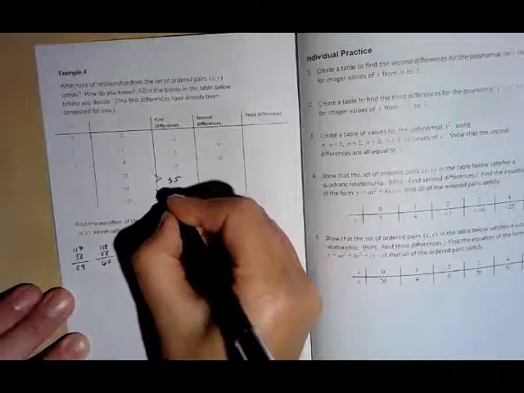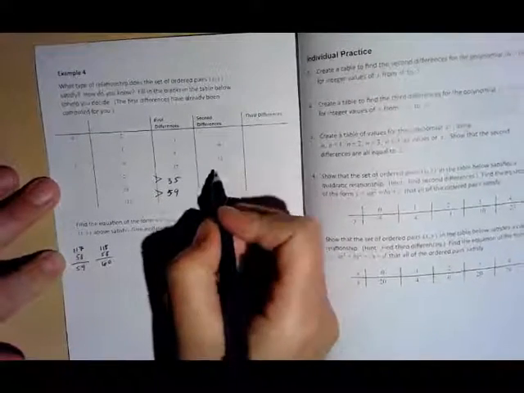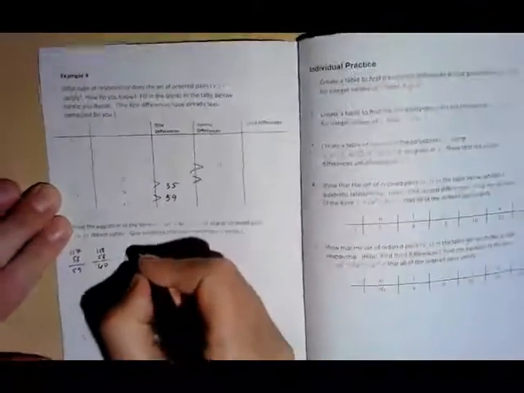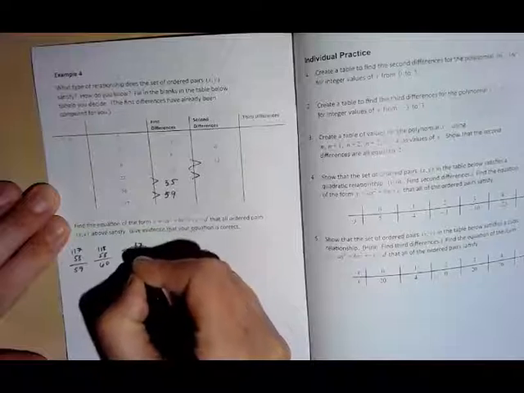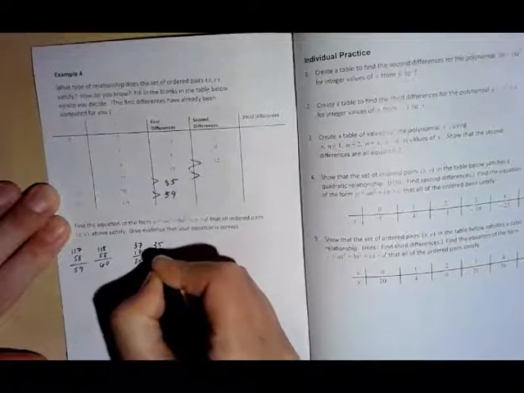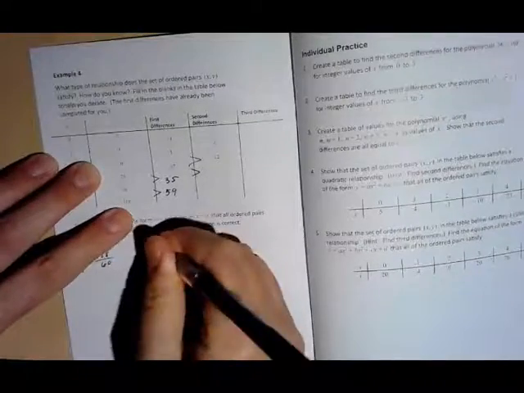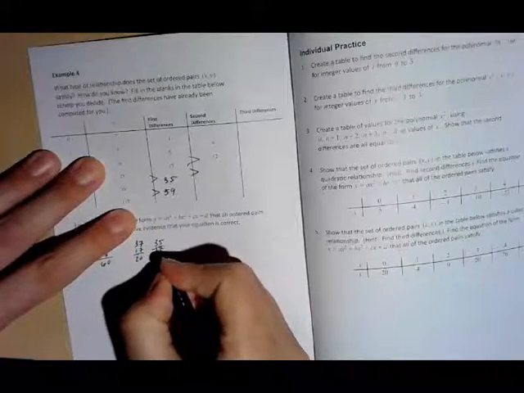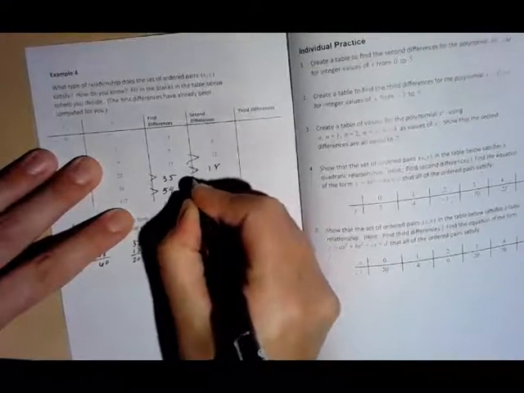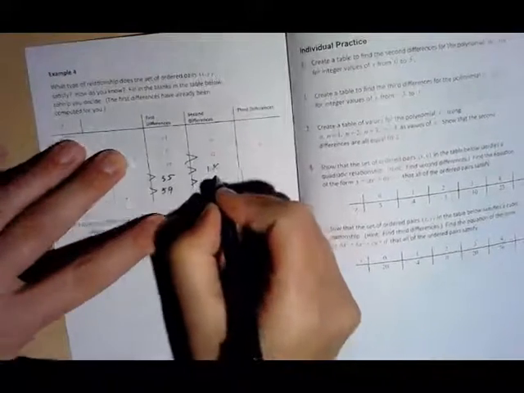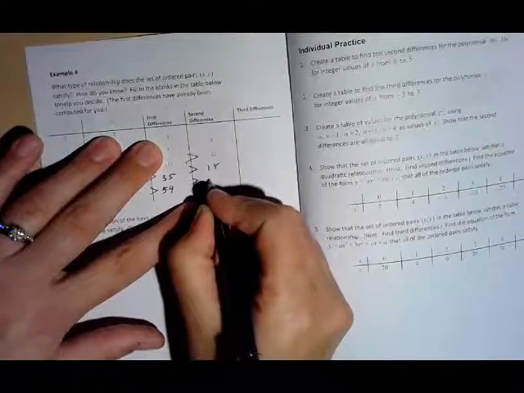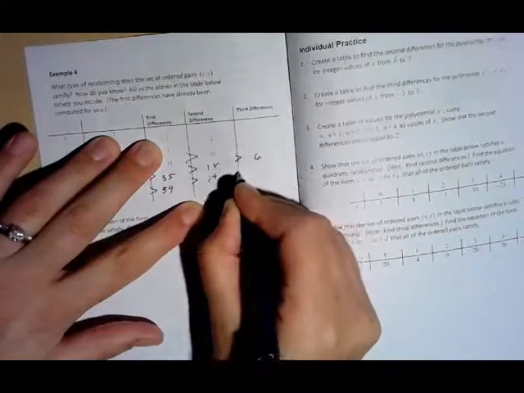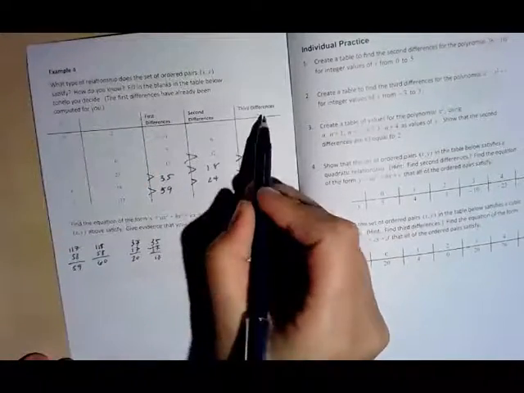Now if I do the second differences, the difference between 5 and 17 is of course 12. The difference between 17 and 35, let's see, 37 minus 17 is 20, therefore 35 minus 17 will be 2 less than that, which is 18. And then 59 minus 35, let's see, that's going to be 20 and then 24. Notice the difference between 12 and 18 is again 6. Between 18 and 24 is again 6, creating that constant difference.